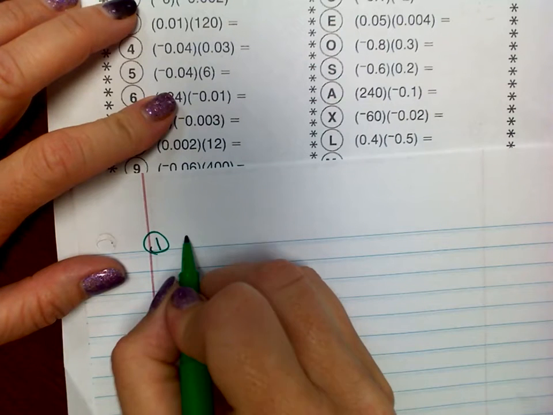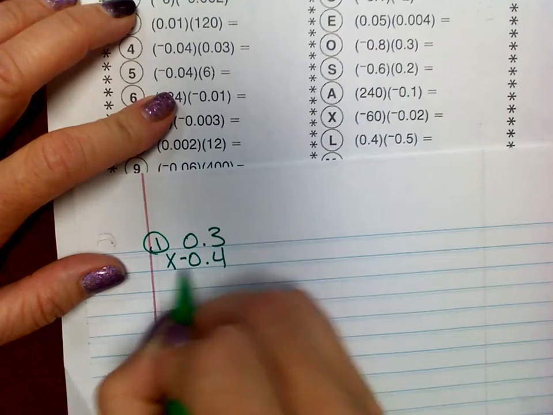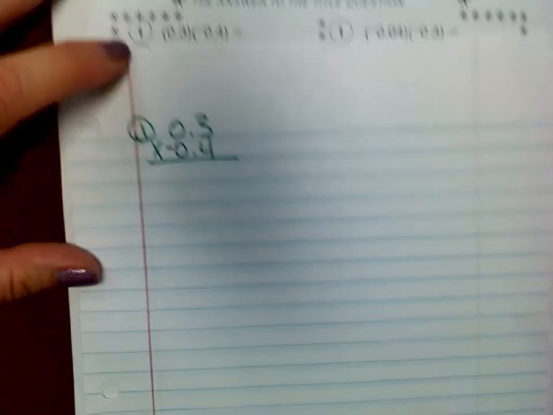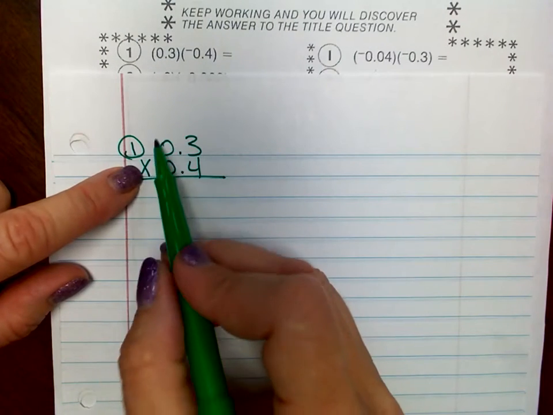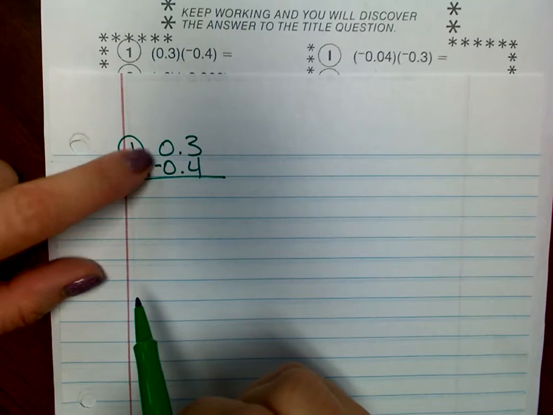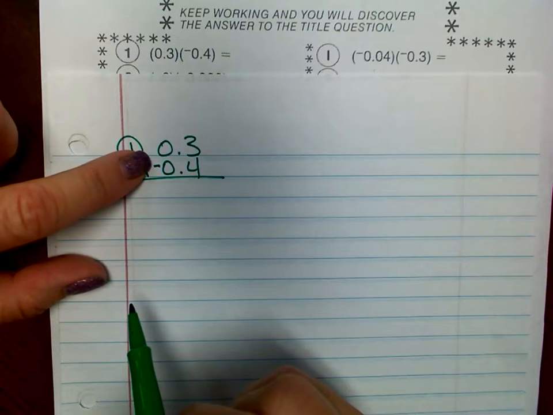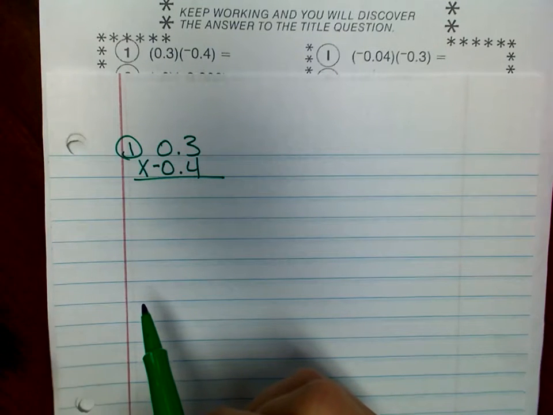You have 0.3 times a negative 0.4. First, I'm going to notice that my answer will be a negative. If they're opposite, you have one negative and one positive, it's always going to be negative. If you have the signs that are alike, it's going to be positive.